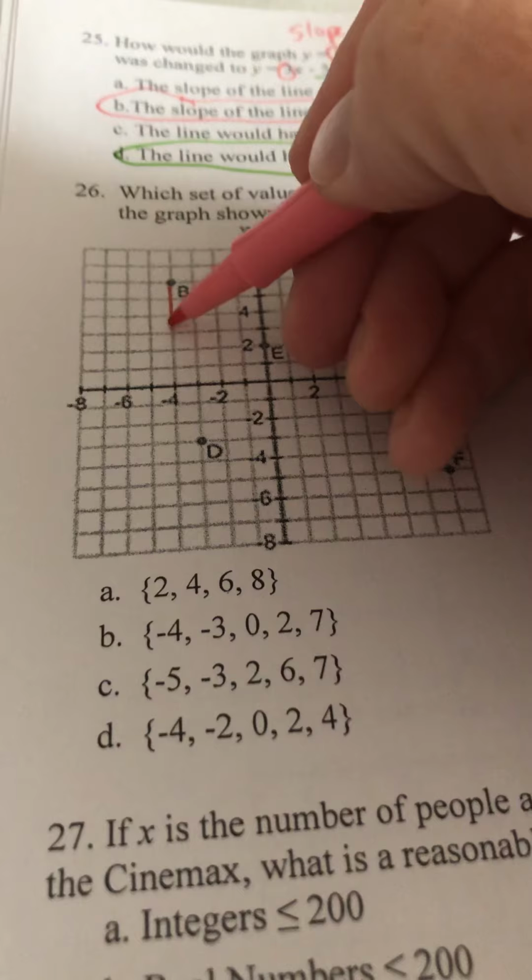Looking at this next one, I am subtracting 10, subtracting 5, subtracting 5. That's not consistent. Looking at C, you can see I'm adding 3, adding 3, adding 3. This is consistent. And right here, this one is adding 6, adding 3, adding 3. Not consistent. That's all you're really looking for.